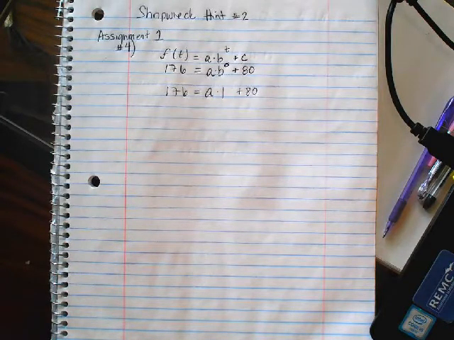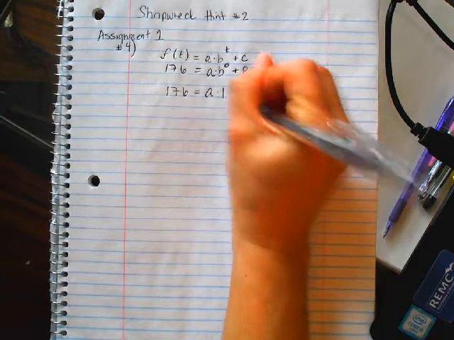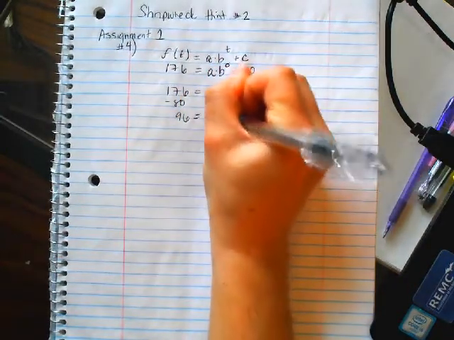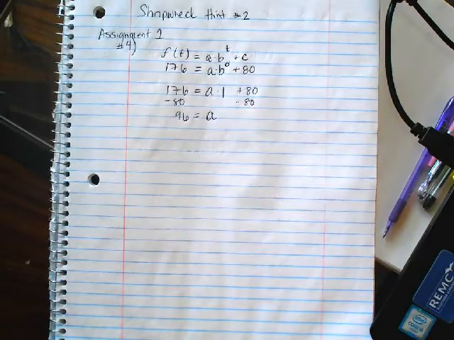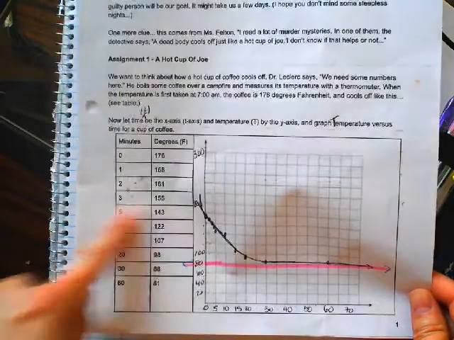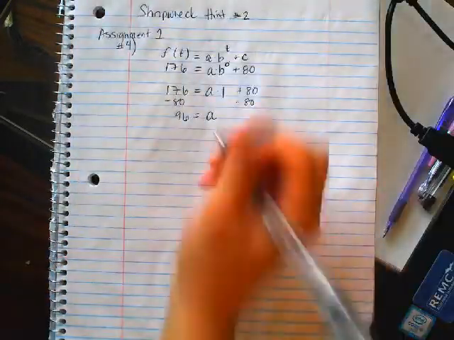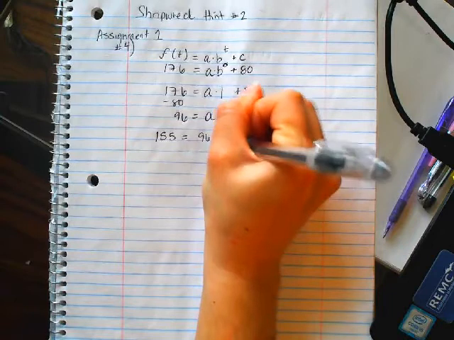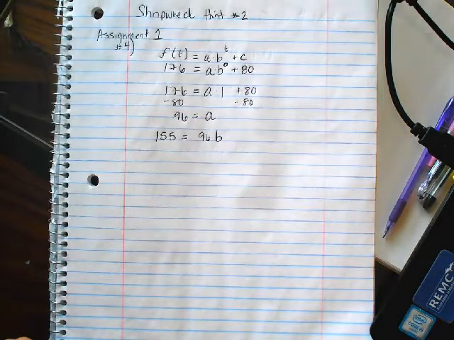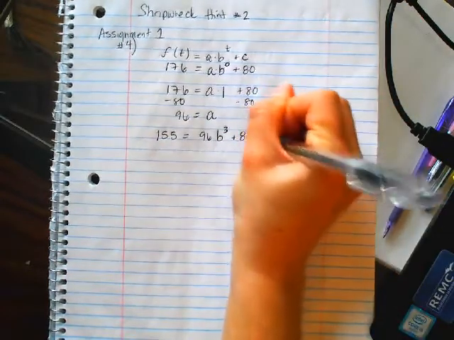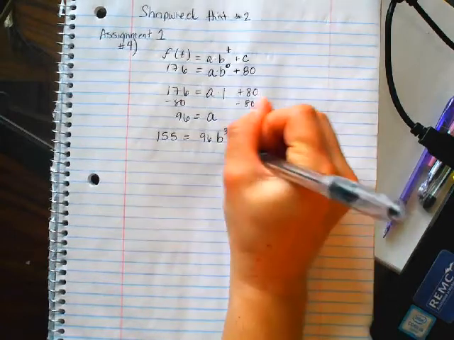So actually, why don't I just set that up for you, since I'm doing this anyway. Okay, so when I subtract 80 from both sides, that gives me 96 equals a. Now I'm going to pick a different data point. Let's go with 3 and 155. It doesn't matter. So I'm going to plug in 155 for my temp. I've got my a is 96. I'm figuring out my b, but in this case, 155 degrees was taken 3 minutes later, so I plug in 3 for t, plus 80. Okay, so I'm going to subtract 80 from both sides again.